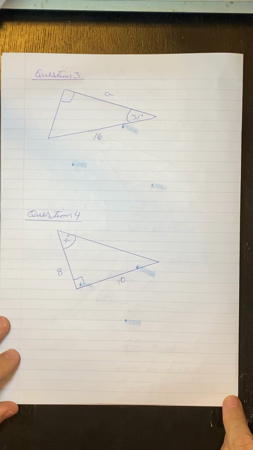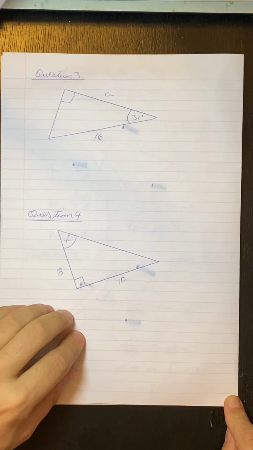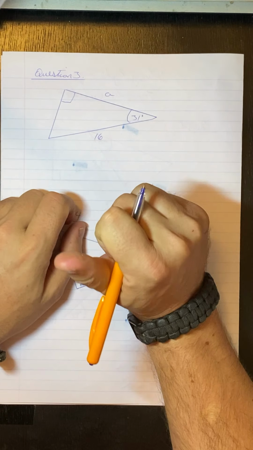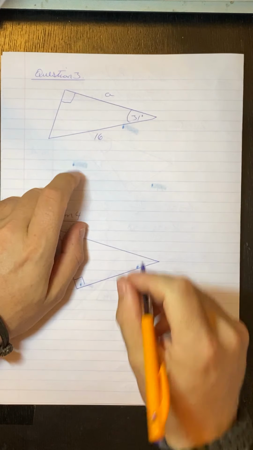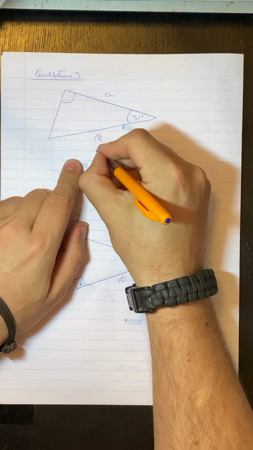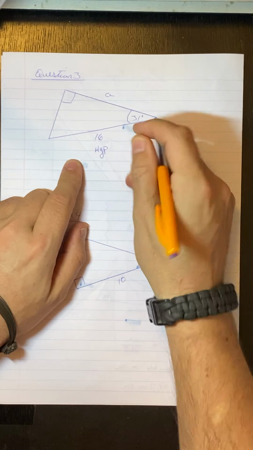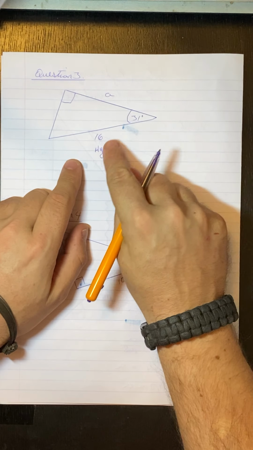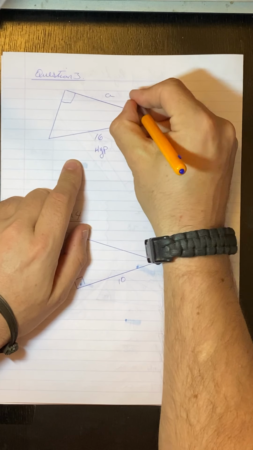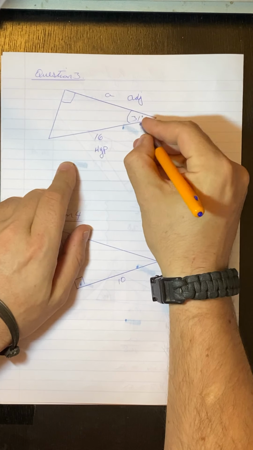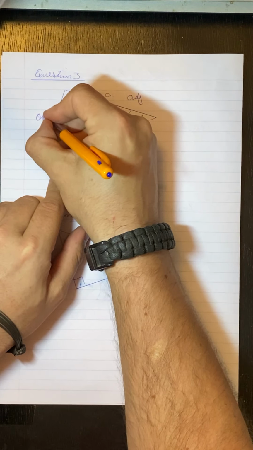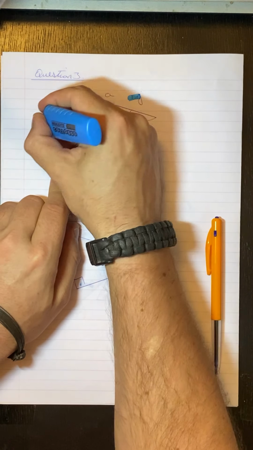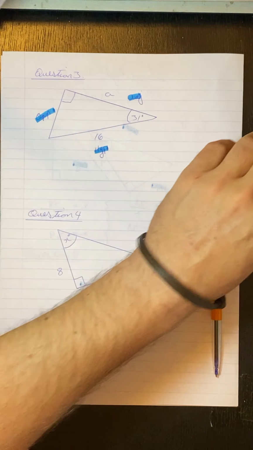Question 3 is asking, what is the length of side A over there? So I'm going to again find the adjacent, opposite, hypotenuse. The side opposite the 90 is your hypotenuse. Go to the angle that you know and find the adjacent. It can't be this one, so it has to be this side here, adjacent. And then you find your opposite side. So this is your hypotenuse, adjacent, and opposite.